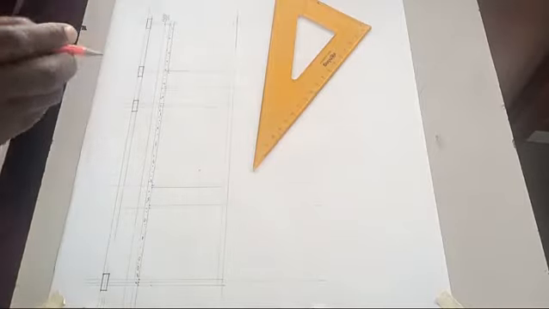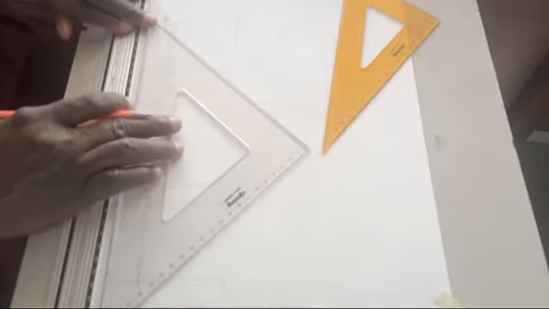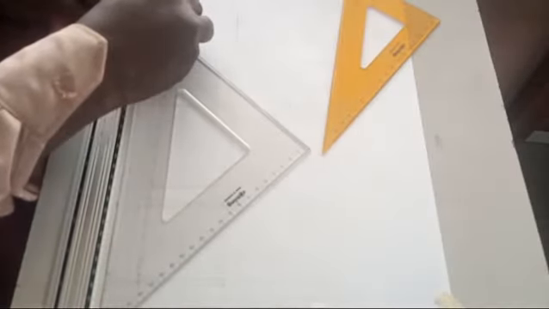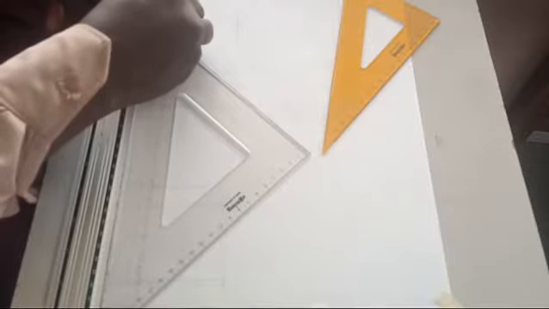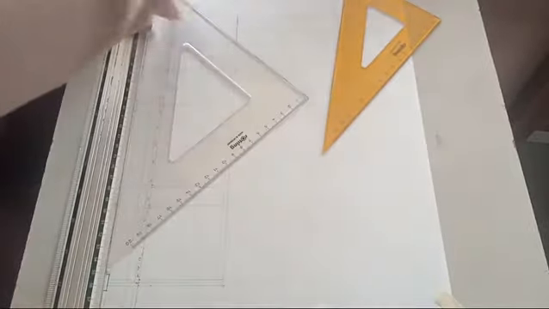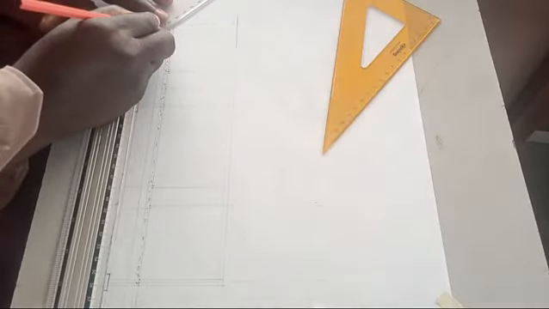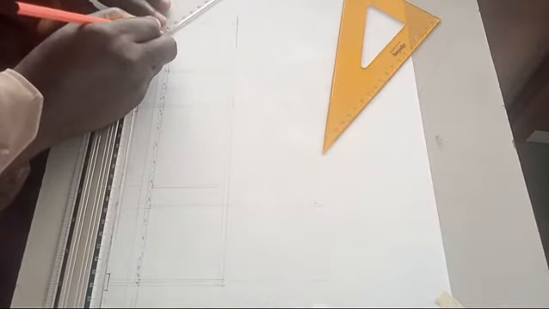You put dot. Then for the hardcore, you use your 45-degree set square like this. You draw two with reasonable spacing, then you slide it to this other side, put one in the middle and put another one.